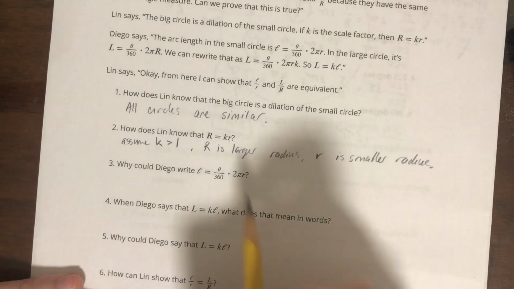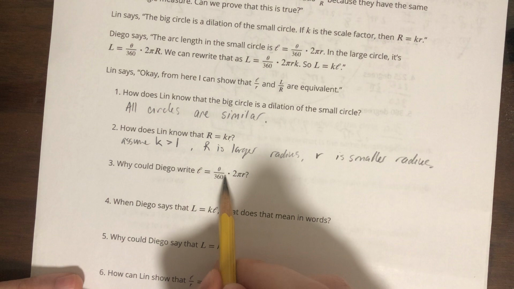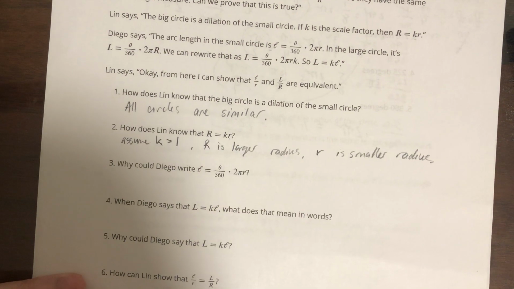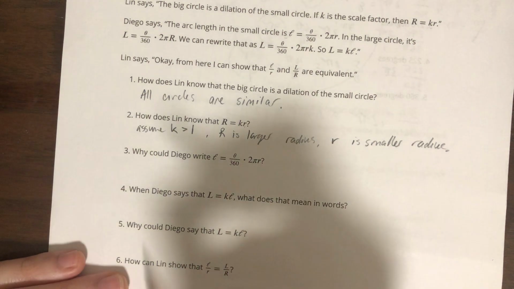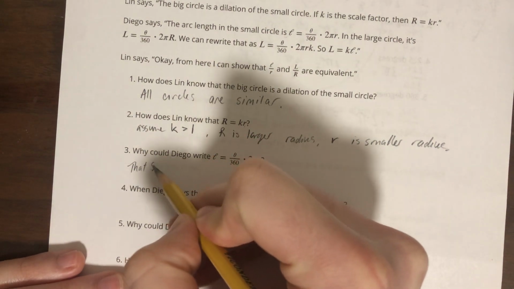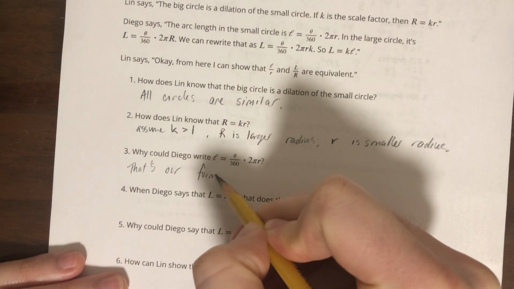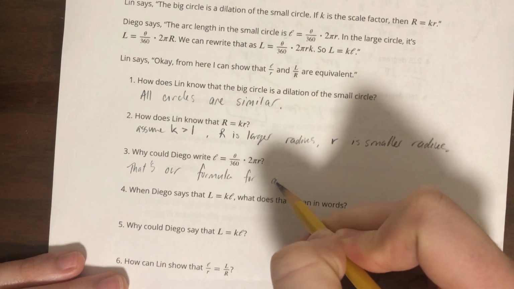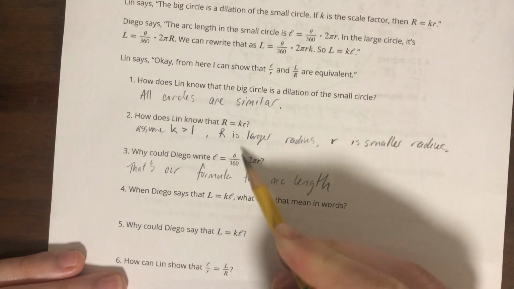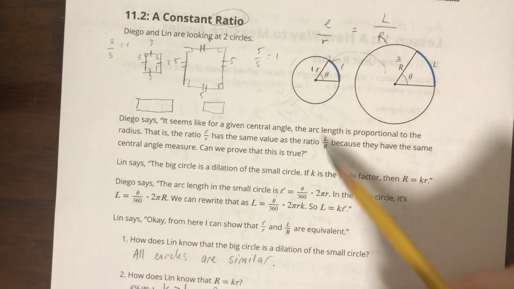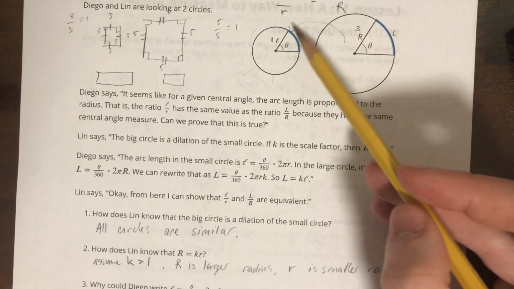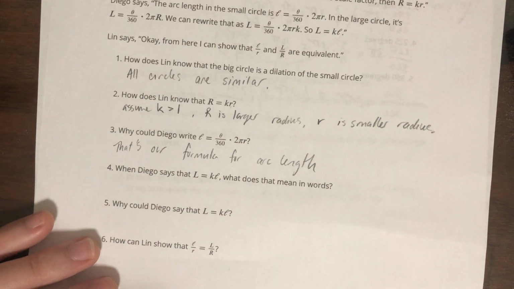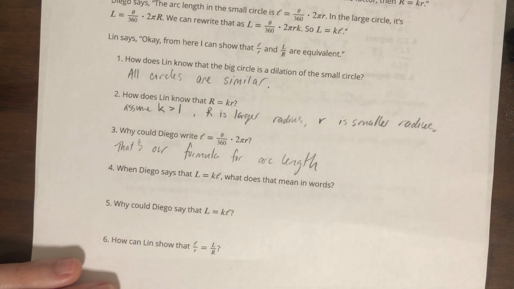Why could Diego write that the length of the arc is equal to theta over 360 times 2 pi r? I mean, we've seen that formula a dozen times now. That's our formula for arc length. Theta is the central angle. That holds true here. Lowercase l is the length of the arc. That's what we always use. And lowercase r is the length of the radius. So they've substituted all values in properly for that formula.